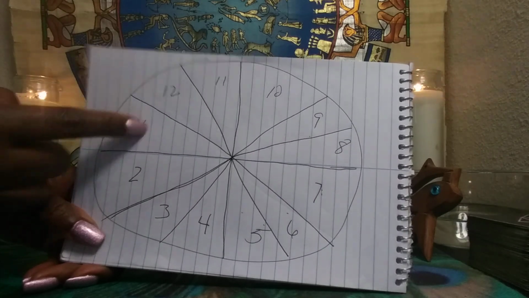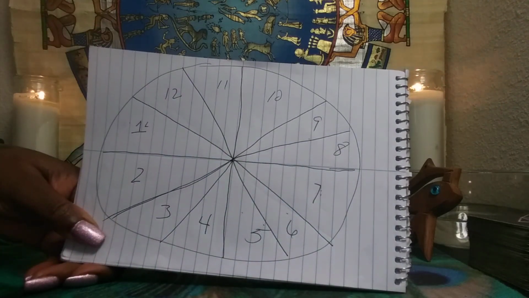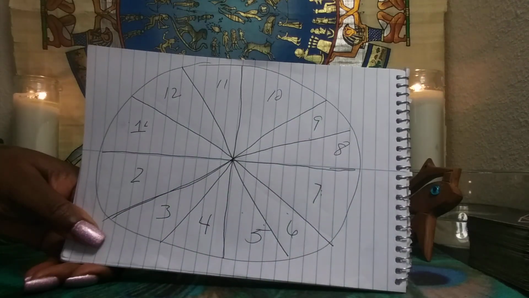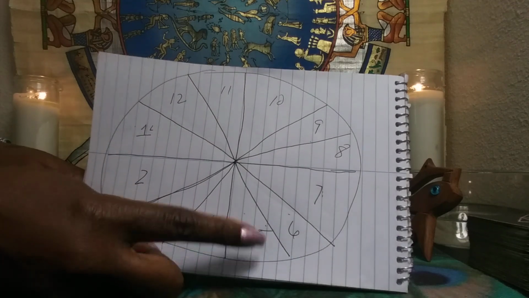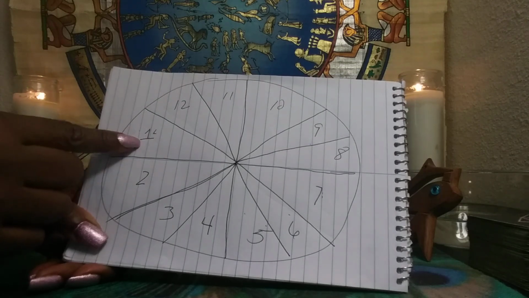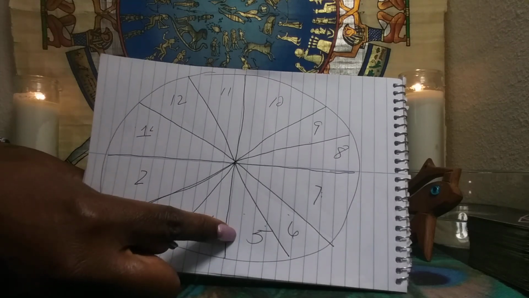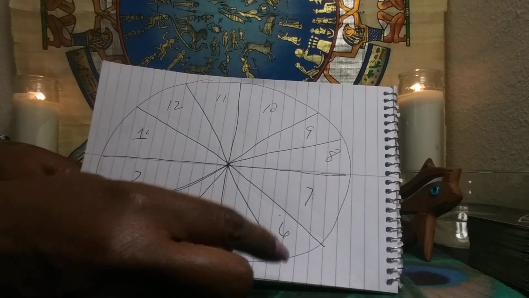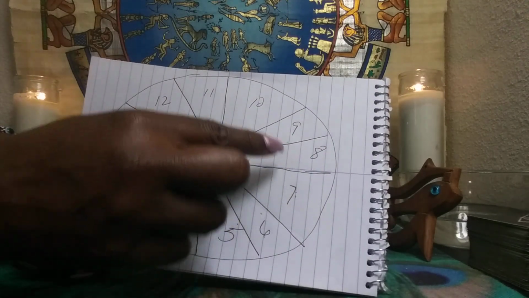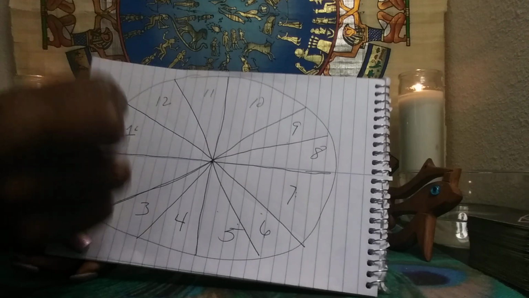So, Leo is your 1st house. The opposite polarity of the 1st house is the 7th house, right? So for you, if Leo is here, the opposite of Leo is Aquarius. Traditionally, we start with Aries. Aries rules the 1st house. Then we have Taurus. Then we have Gemini. Then we have Cancer. Then we have Leo. After Leo, we have Virgo. Then we have Libra. Then we have Scorpio. Then we have Sagittarius, Capricorn, Aquarius, and then Pisces.